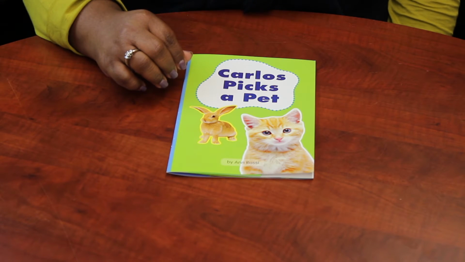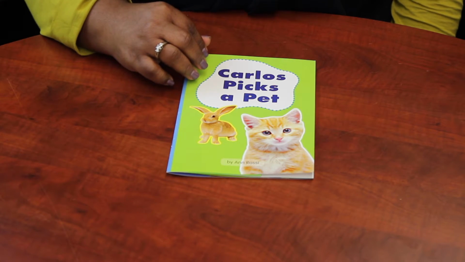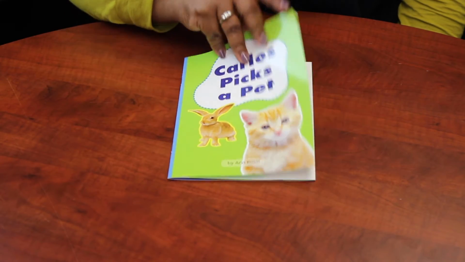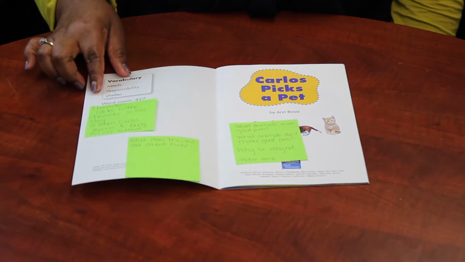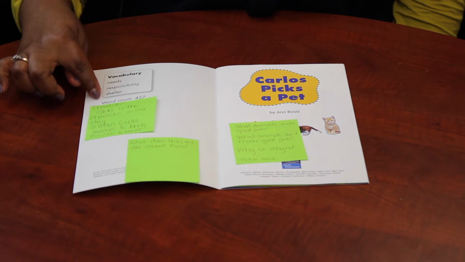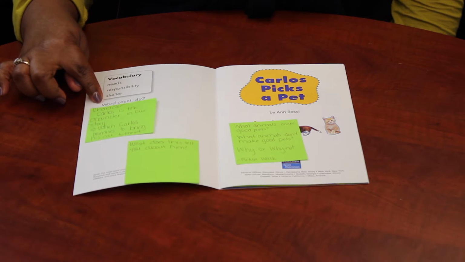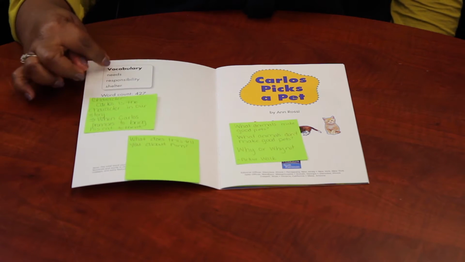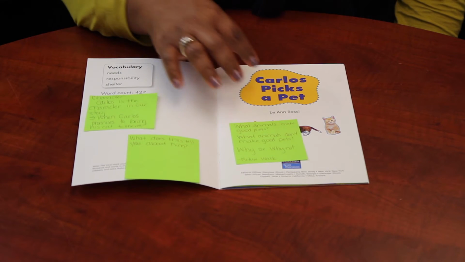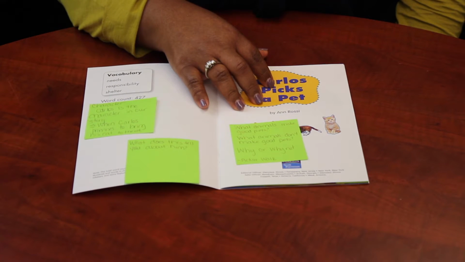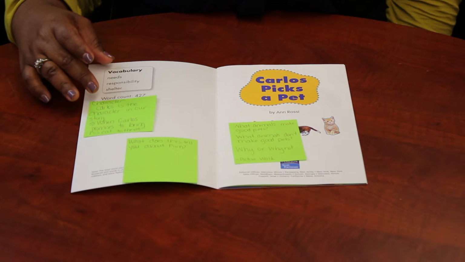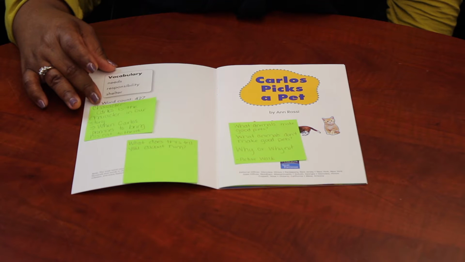Provide a brief summary of the text. Set the purpose for reading the text. Before students begin reading, remember to review your vocabulary words and also make the connection of how the vocabulary words are connected to what the scholars will be reading. Next, scholars will read in a whisper. They will read at their own pace.